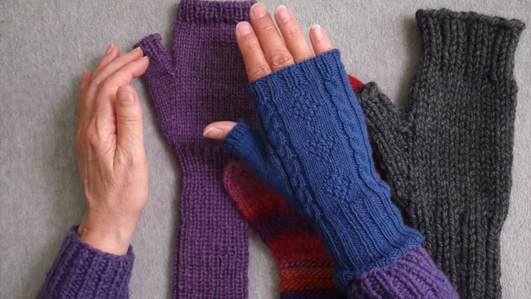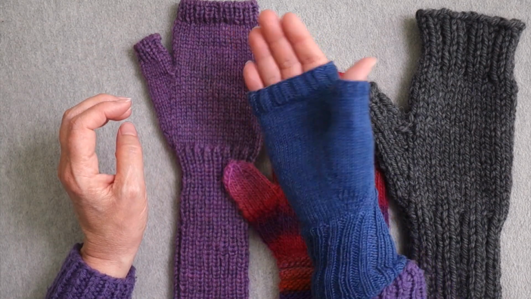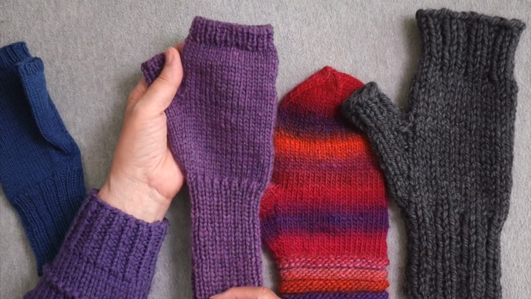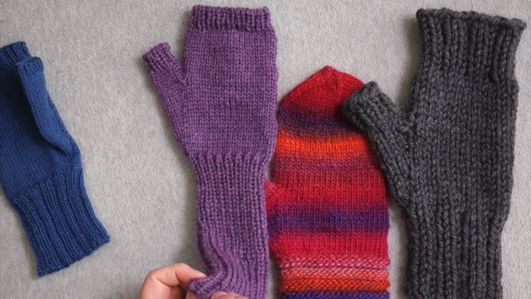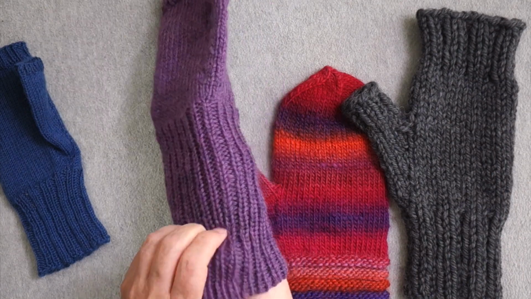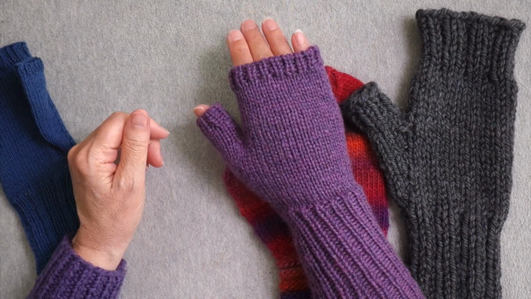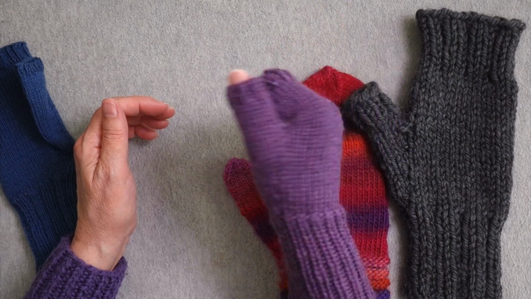So this is one way to approach it. This is to knit it a little bit smaller than my hand. So this is worsted weight. This is a standard yarn weight, and this is another fingerless mitt that I wanted to fit my hand. So I knit it to the size of my actual hand. And it fits comfortably. It fits my hand well.